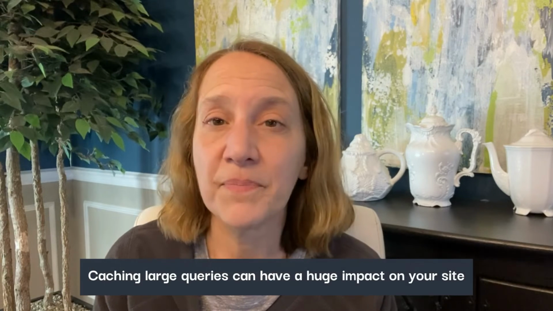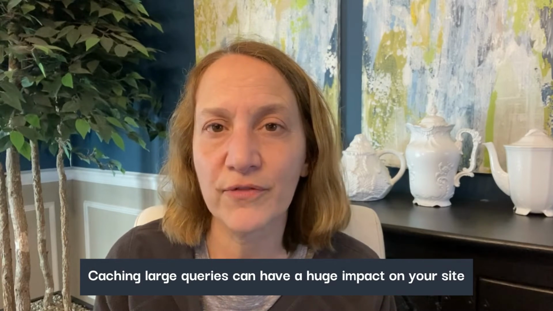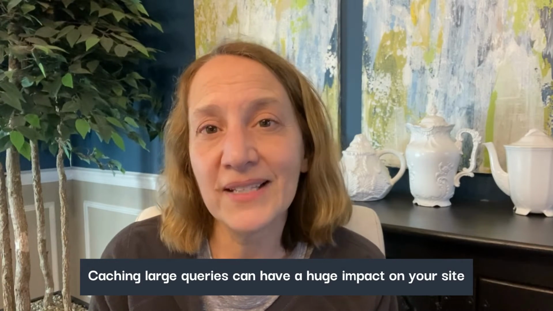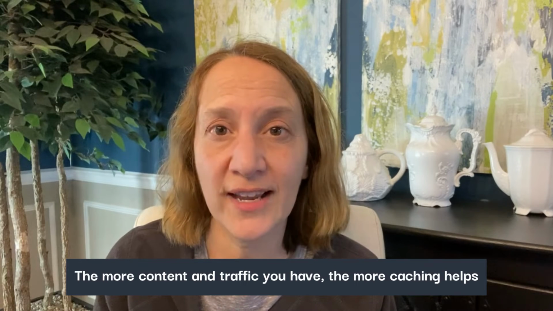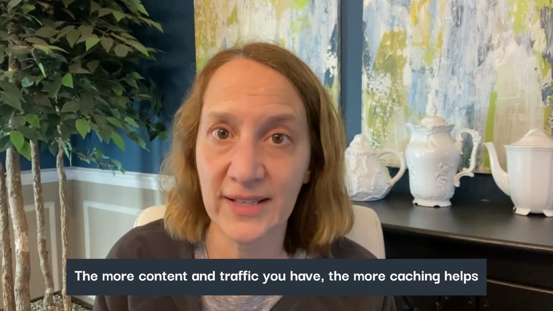Caching can have a huge impact on your website. Big queries that can take a few seconds to run the first time now can only take milliseconds a second time because the answer is stored in cache and can be served up immediately. And the more content you have and the more visitors to your site, the more caching can really help.